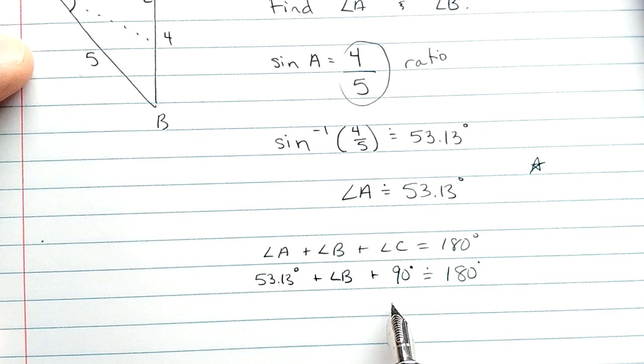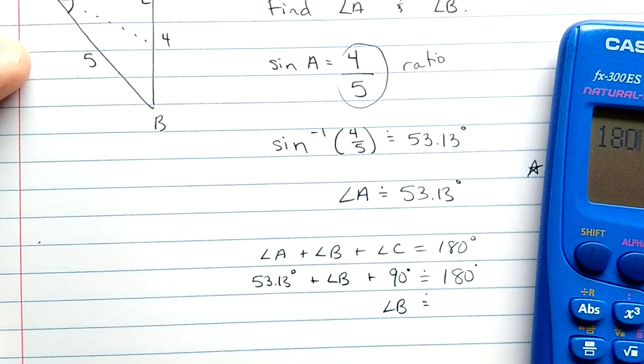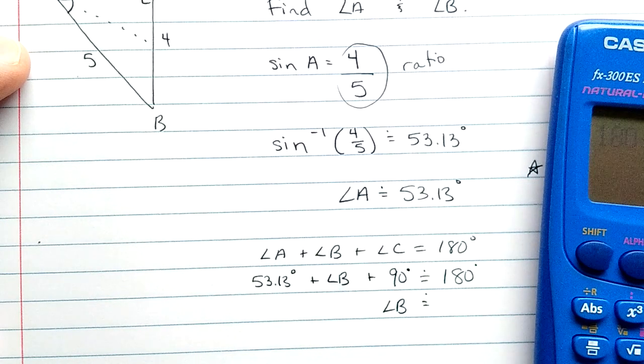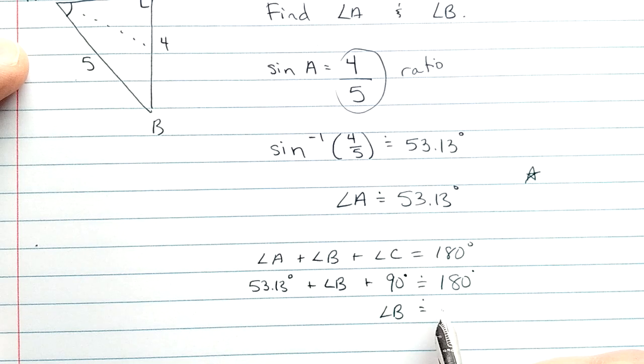And so kind of rearranging all this and subtracting, I'm going to get, well, let me just grab the calculator, 180, subtract that 90, and subtract the other 53.13. Looks like about 36.87.